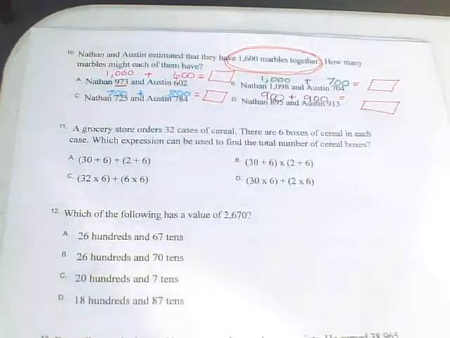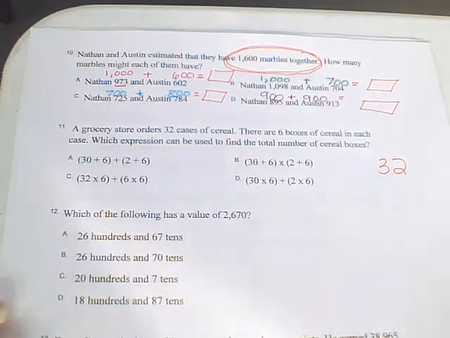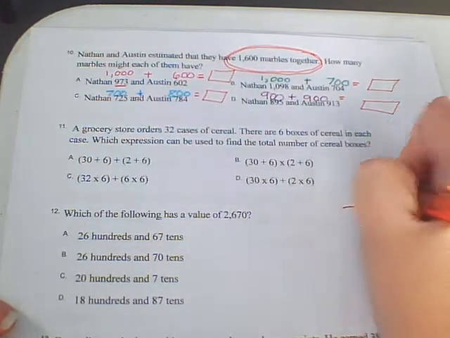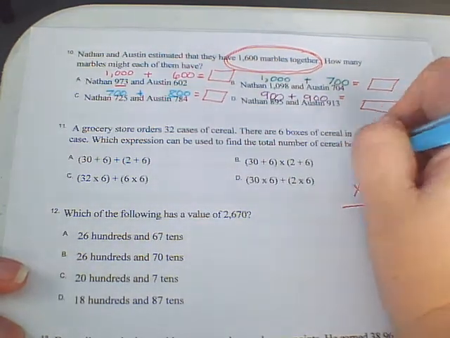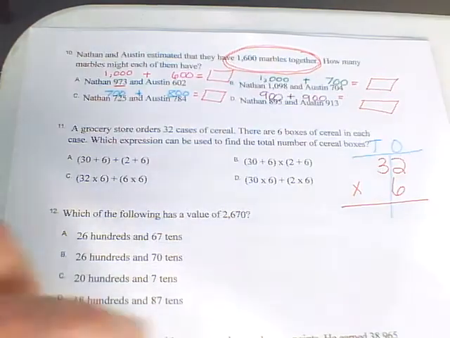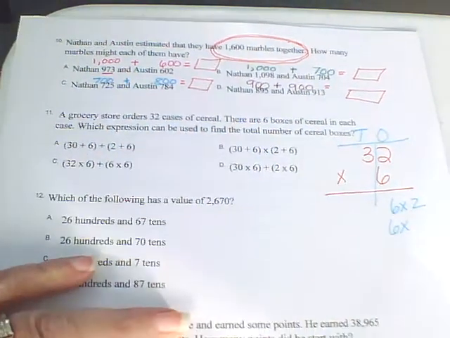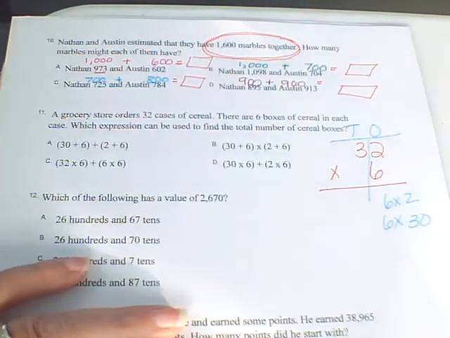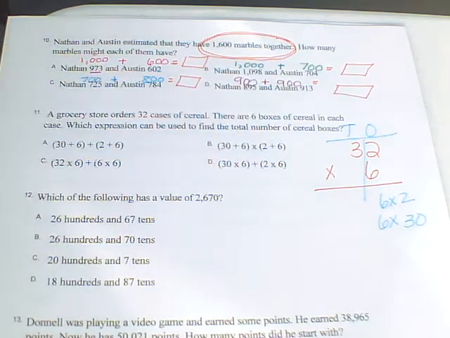Question 11. A grocery store orders 32 cases of cereal. There are 6 boxes of cereal in each case. So we know that's going to be 32 times 6. Which expression can be used to find the total number of cereal boxes? Well, if we split it up, tens and ones, we know we're going to have 6 times 2 ones, and we're going to have 6 times 3 tens, which is actually 6 times 30. So you're going to have to look here and see which one of these has 6 times 2 and 6 times 30.